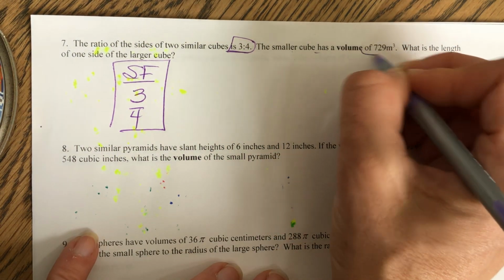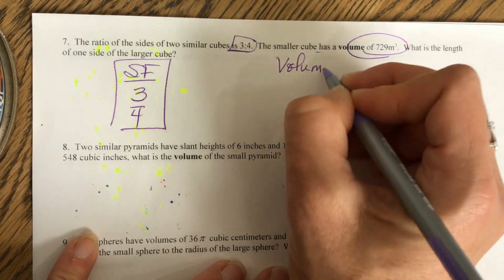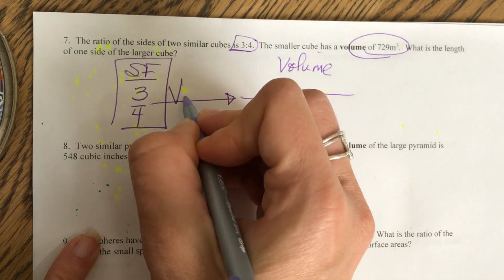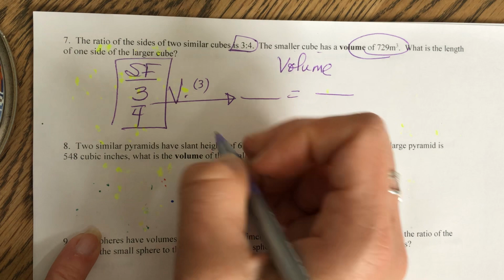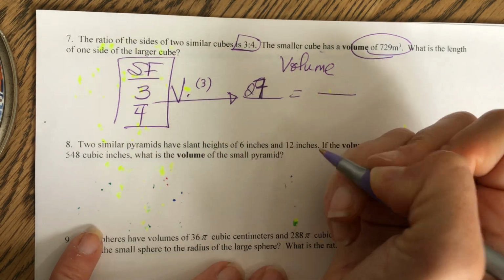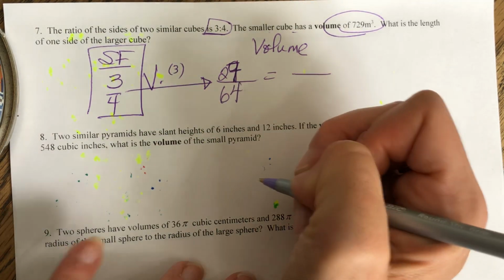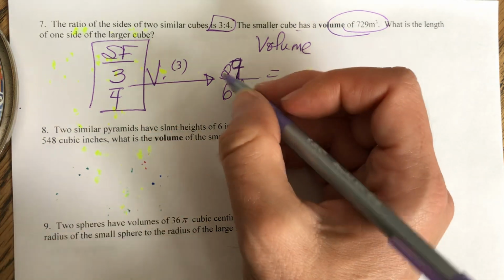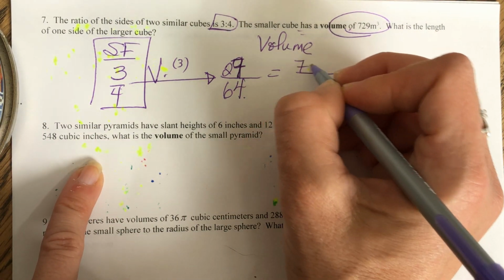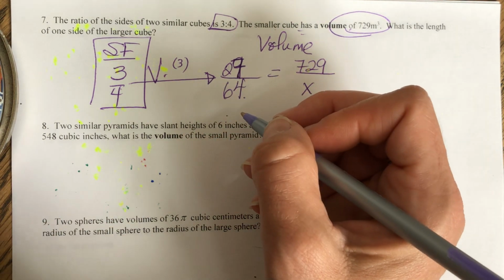The smaller cube has a volume. All right, here we go. We're dealing with volume. Write yourself that note. Which means this must be in terms of volume, which means you cube it. 3 cubed is 27. 4 cubed is 64. Now I'm okay because I'm working with the same measurement. This was linear. This is in cube. Smaller, so smaller goes on top. X, cross multiply.